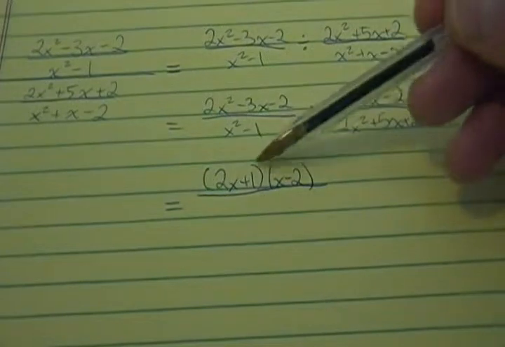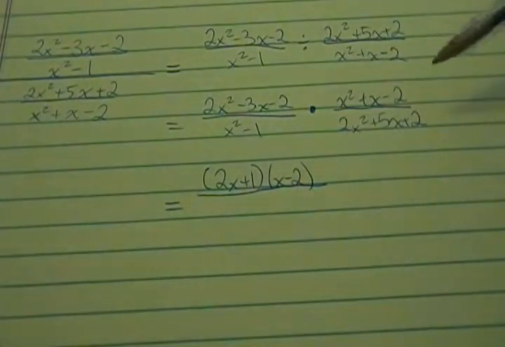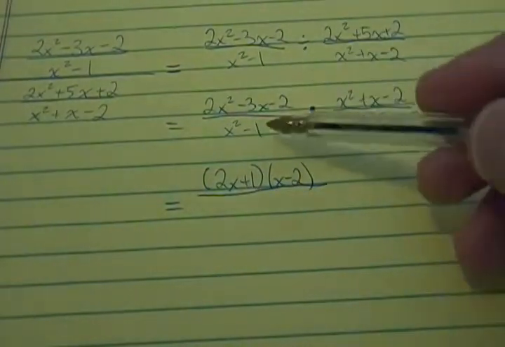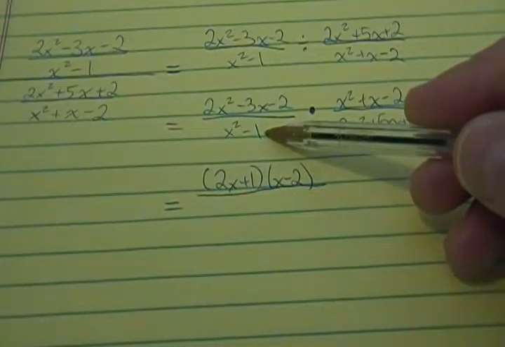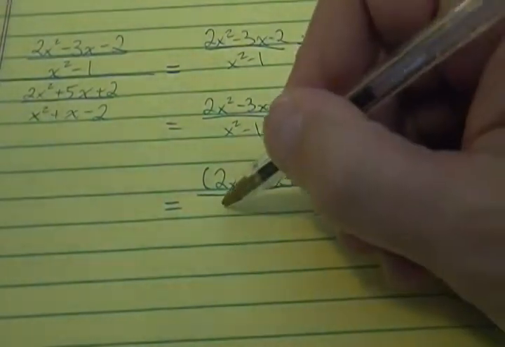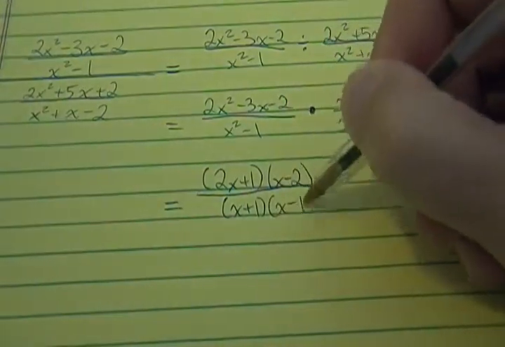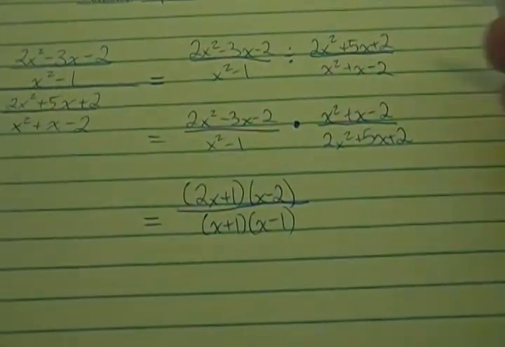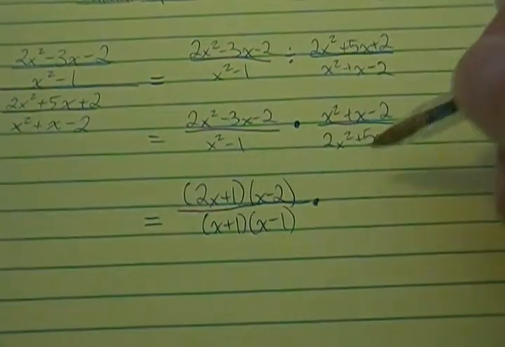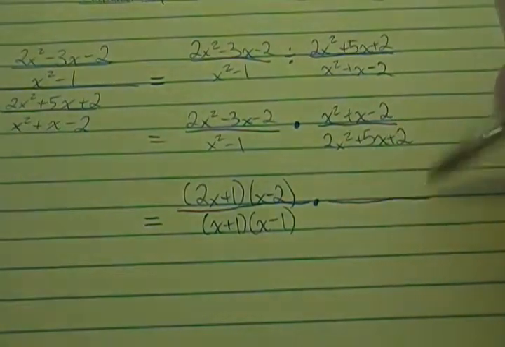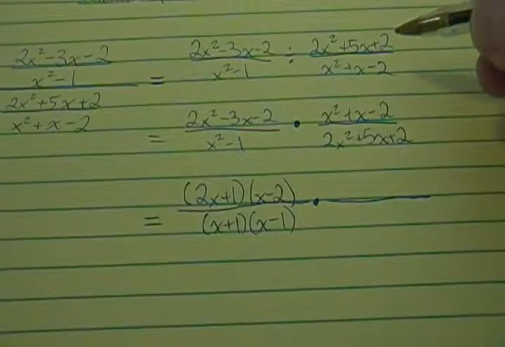I'm just doing that in my head real quick to make sure that I have this all written down correctly, and that looks good. Then I factor the denominator of that first fraction, the x squared minus 1. That's a difference of two squares, which factors into (x plus 1) times (x minus 1). And then this is getting multiplied by my second fraction, and I'm going to do the same thing and factor the two parts of that second fraction.